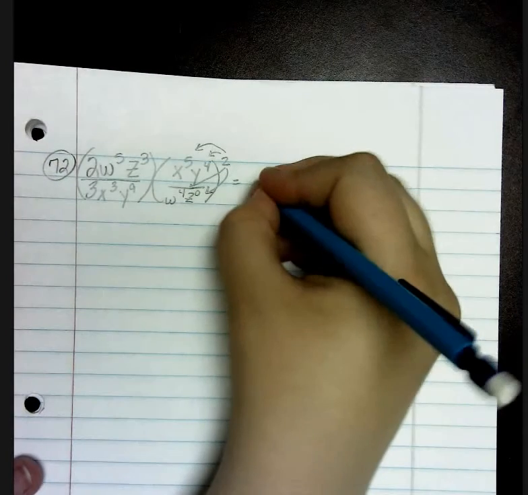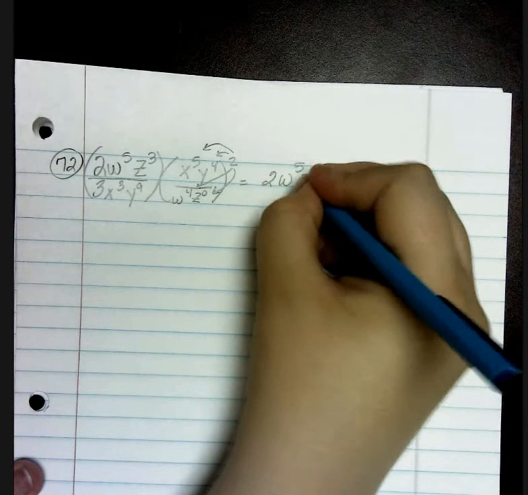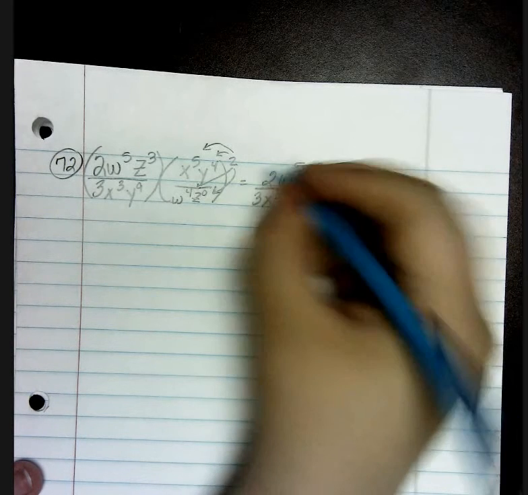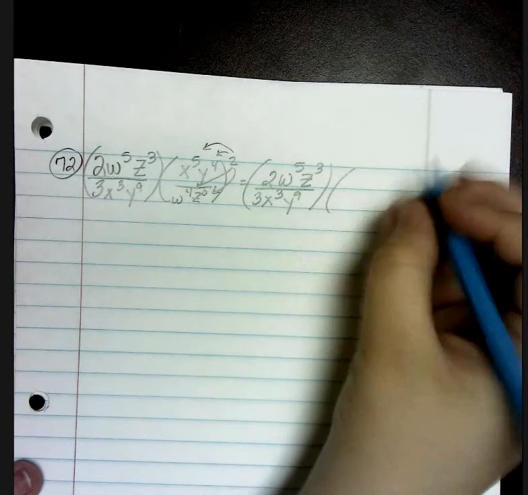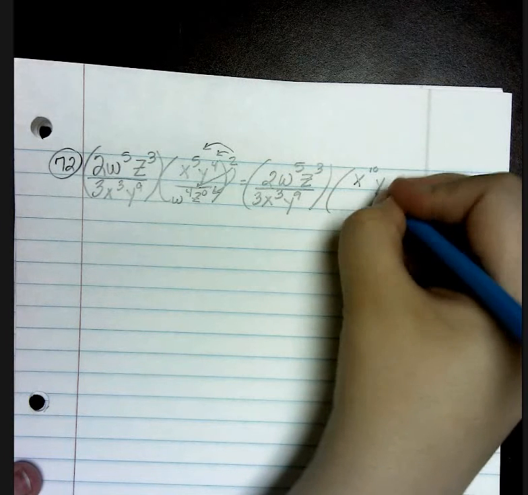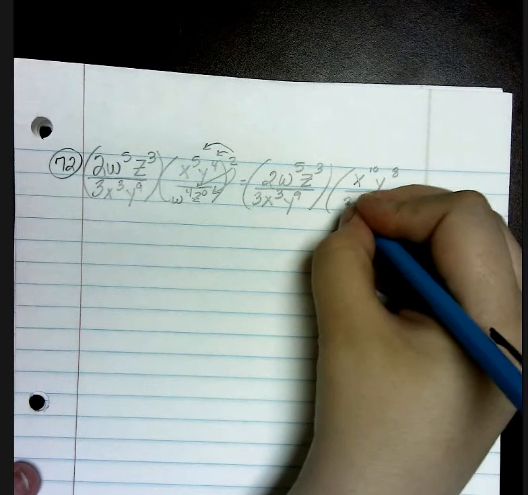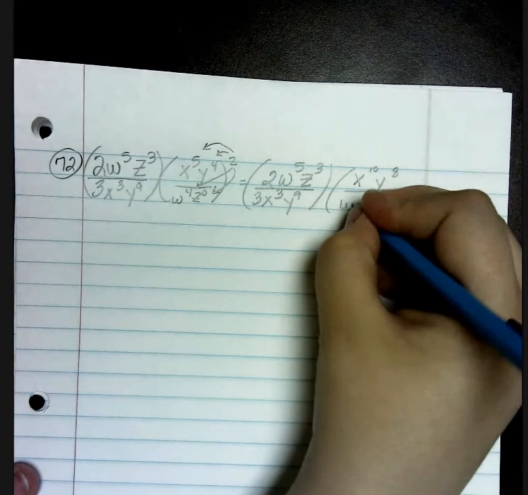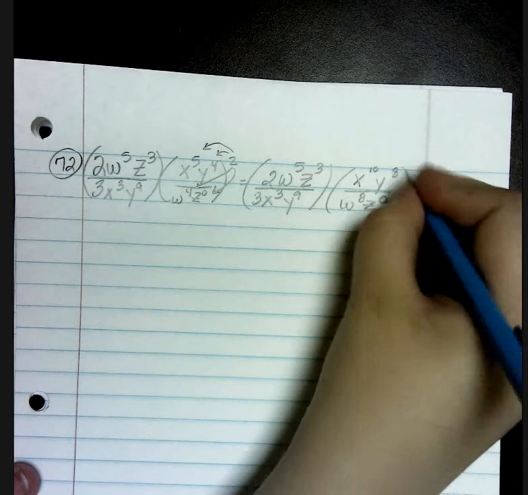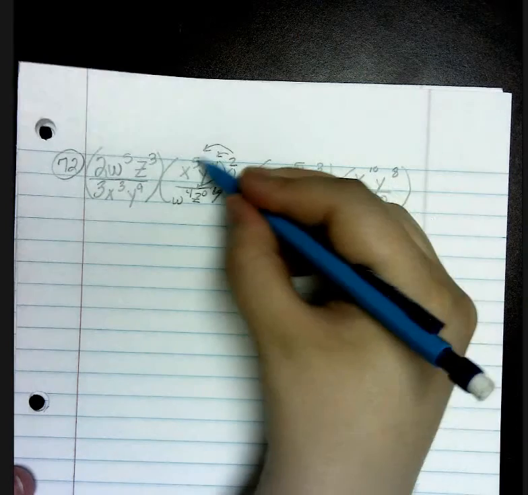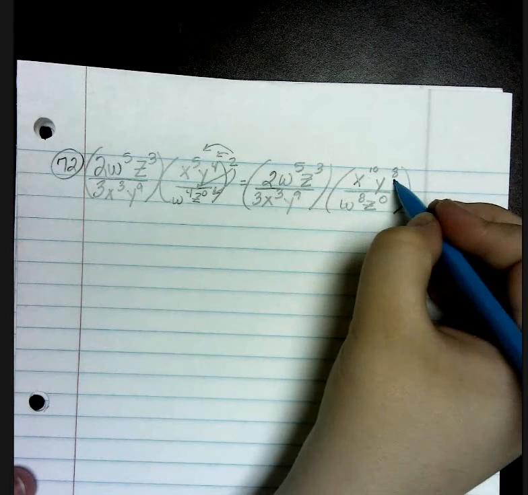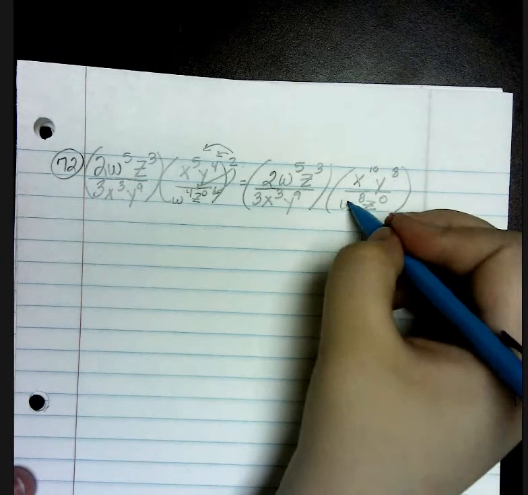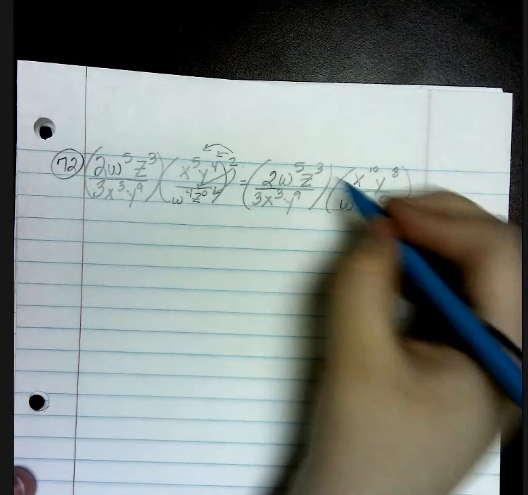So I'm left with 2w to the 5th z to the 3rd over 3x to the 3 y to the 9th times x to the 10 y to the 8th over w to the 8 z to the 0. And I got this 10 because 5 times 2 is 10. I got this 8 because 4 times 2 is 8. And I got this 0 because 0 times 2 is 0.